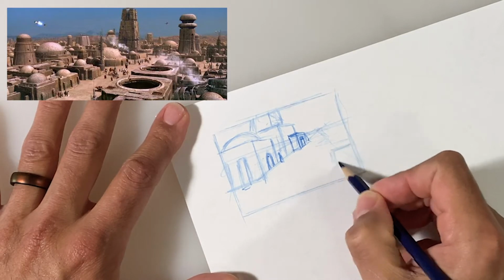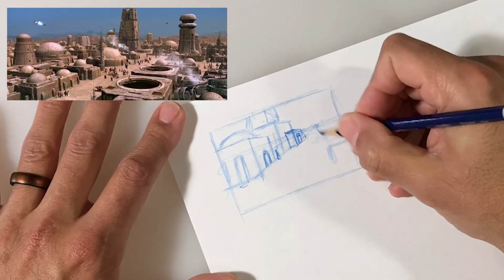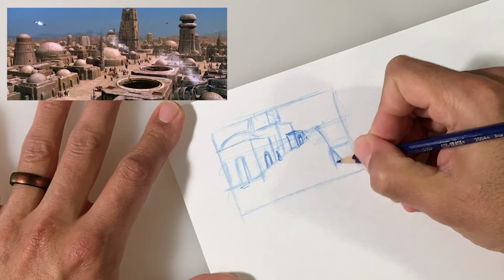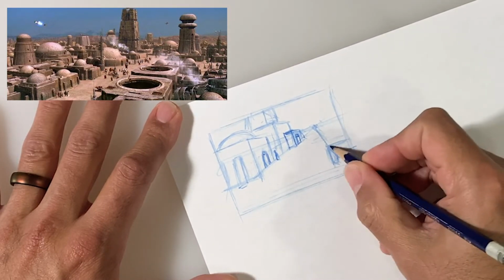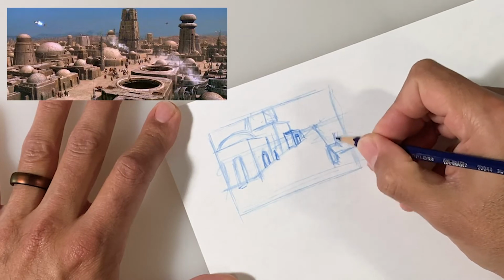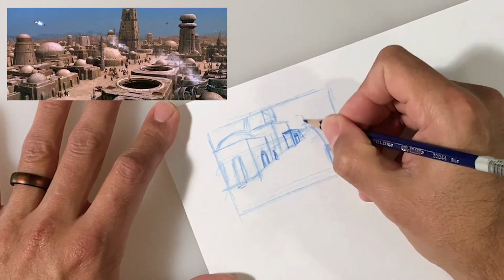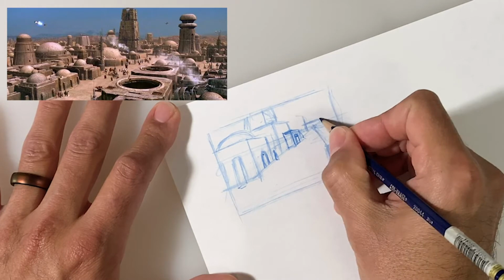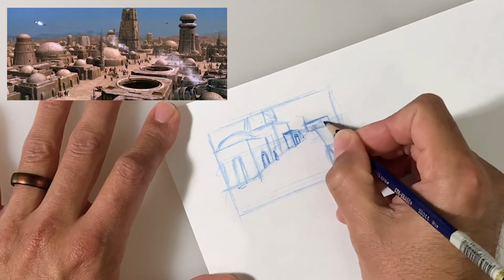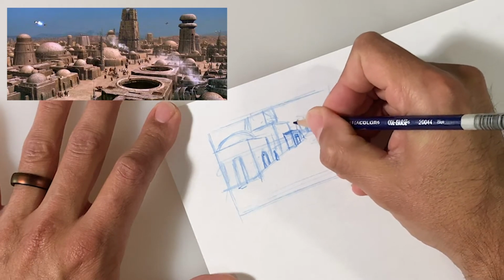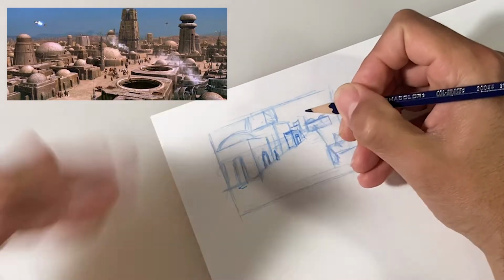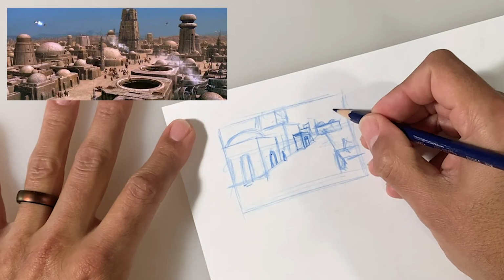Maybe over here there's some junk in the street or something, or some boxes piled up. And maybe back here there's some other buildings, or a large kind of thing. I've got an idea of what's happening.